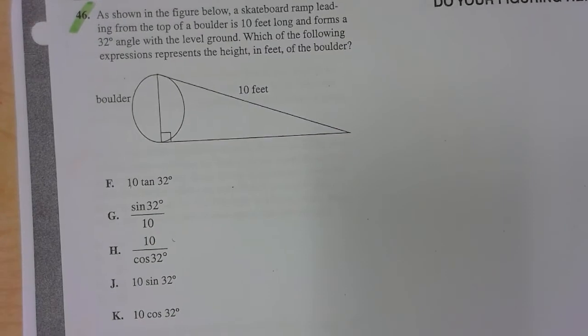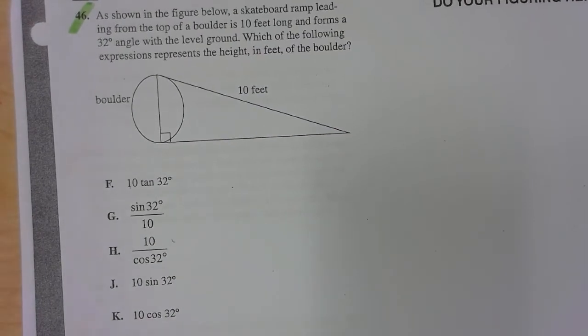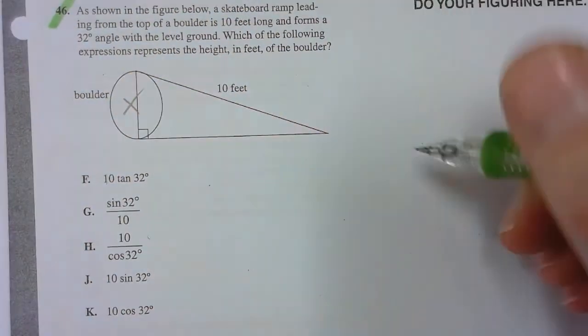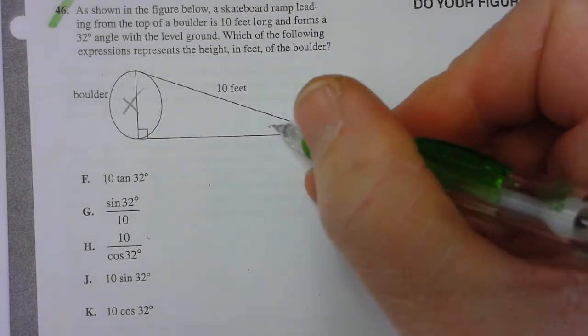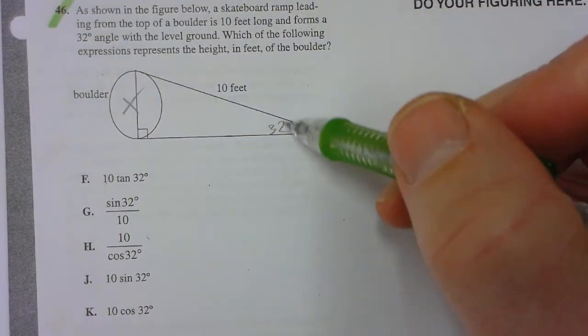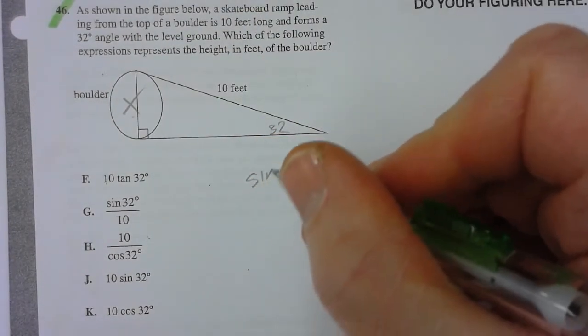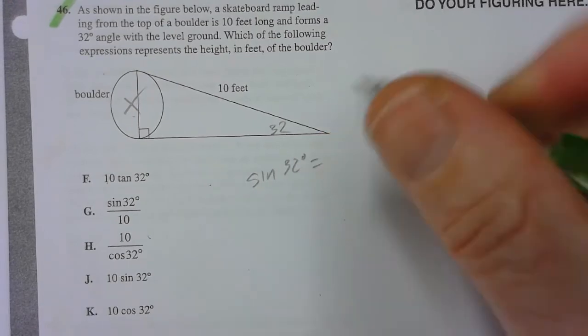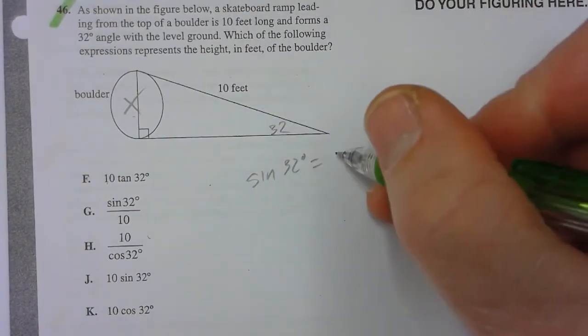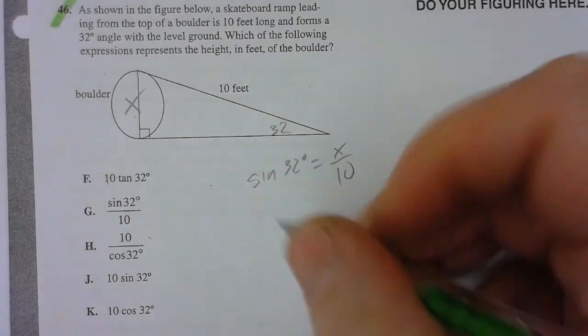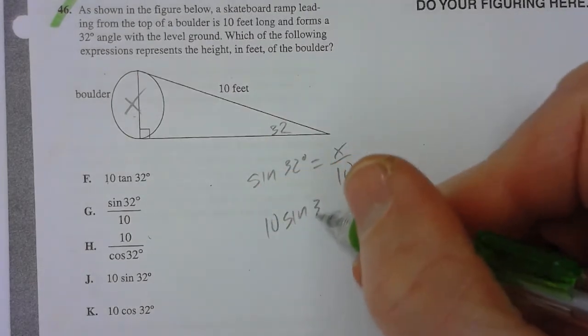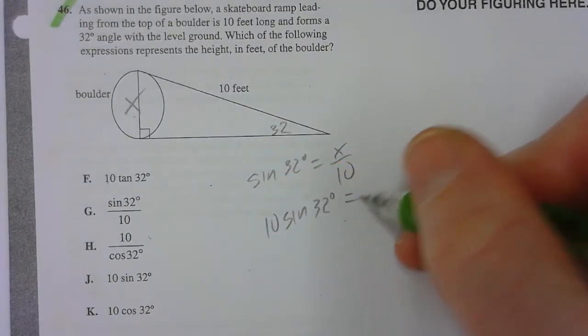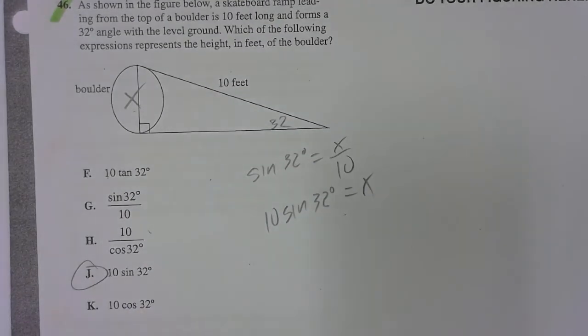Okay, 46. This is another trig one. This is basic trig, like SOHCAHTOA stuff. We know how tall the boulder is, x. We know that this angle right here is 32 degrees from the description. So it's the sine ratio. Sine of 32 degrees is equal to opposite over hypotenuse, which is x over 10. Multiply the 10 over, 10 sine 32 degrees is equal to x, which is choice J.